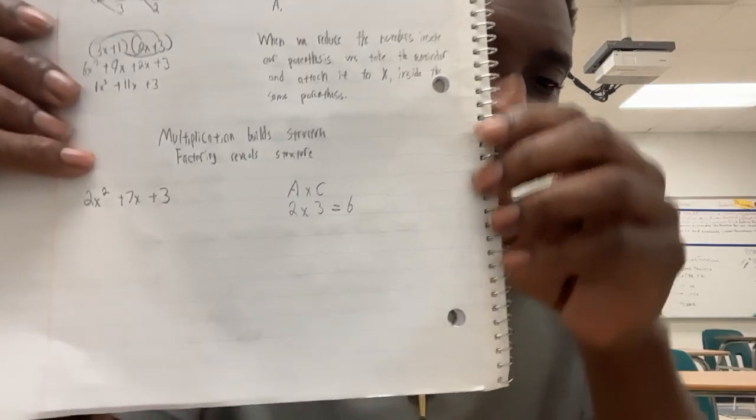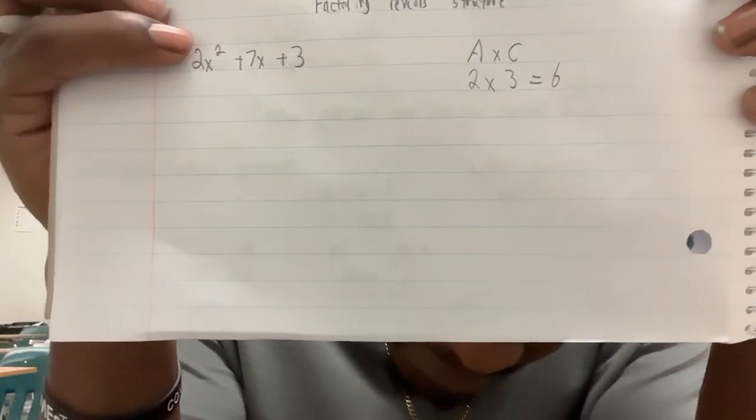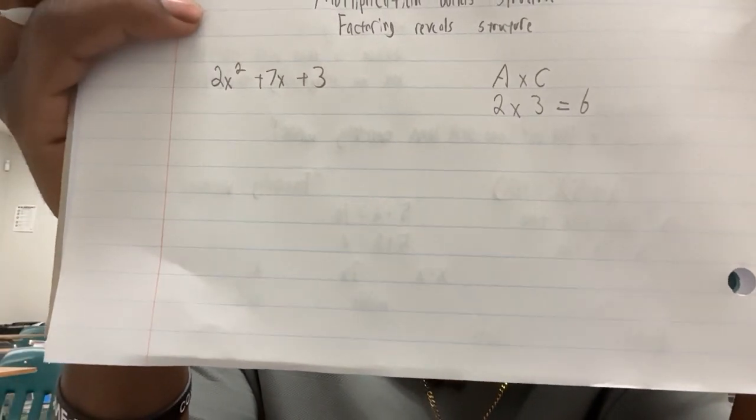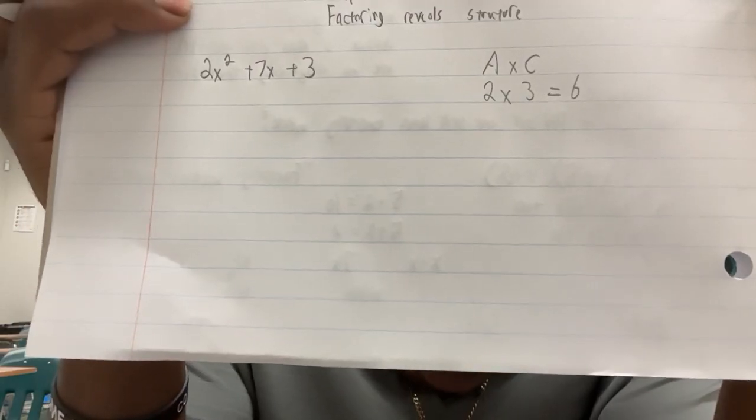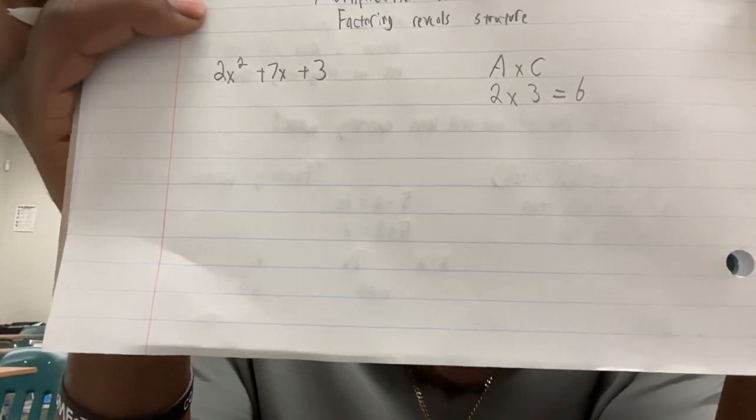So I got, let's go with 2x raised to the second power plus 7x plus 3. And let's go back to our x rule. Let's go with a times c. So a times c, we're going to do 2 times 3. So here we go. I want y'all to think it through. See if you can beat me. 2x squared plus 7x plus 3. I did a times c, which is 2 times 3.